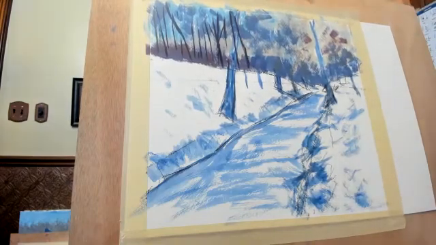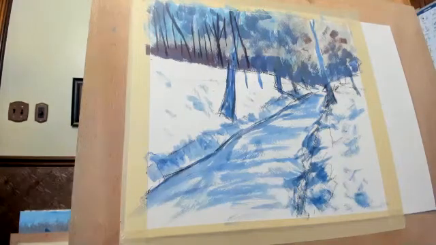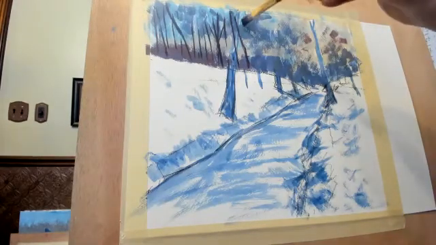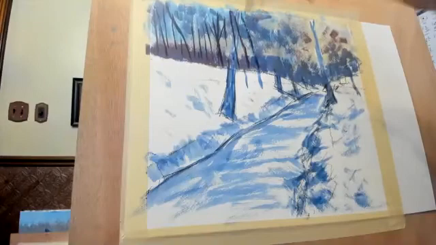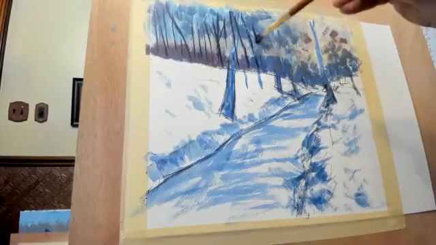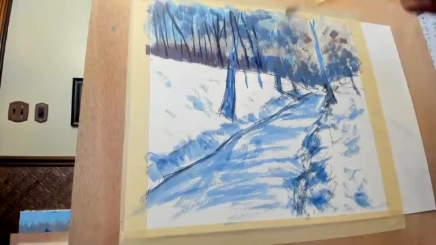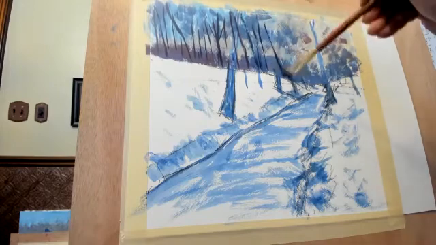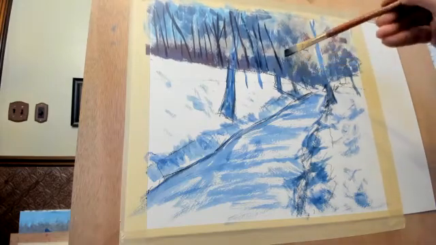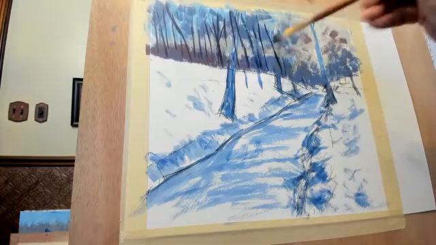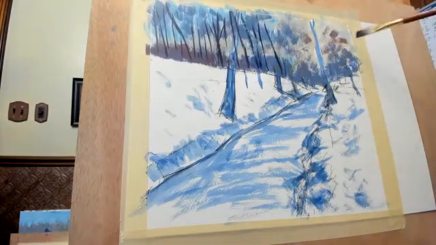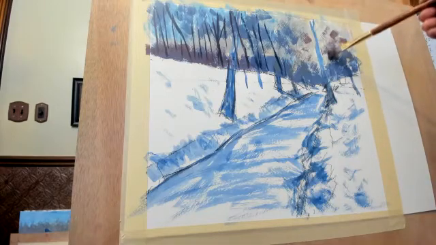And then here, the colors are getting what? Getting a little bit colder here, right? The tree is getting colder here than, okay. And here, getting warmer a little bit.